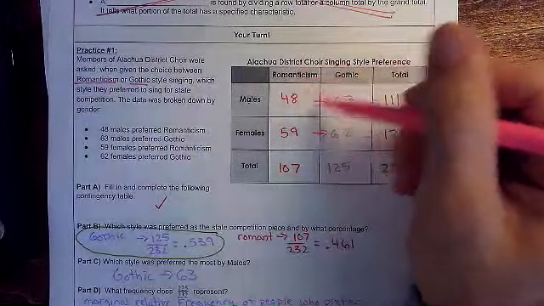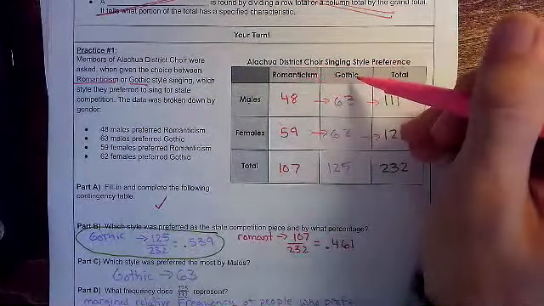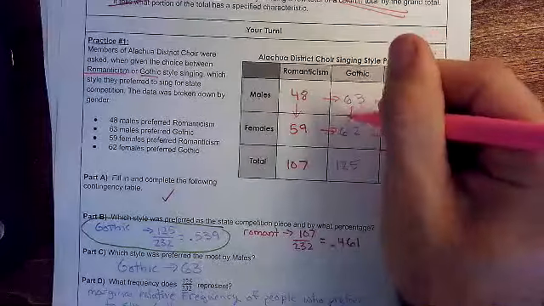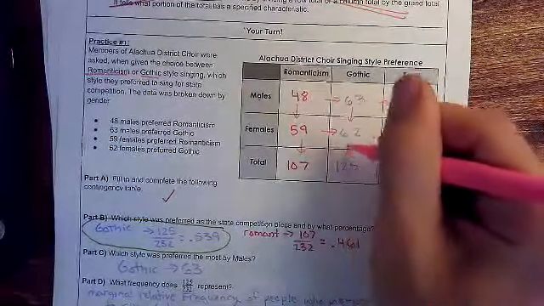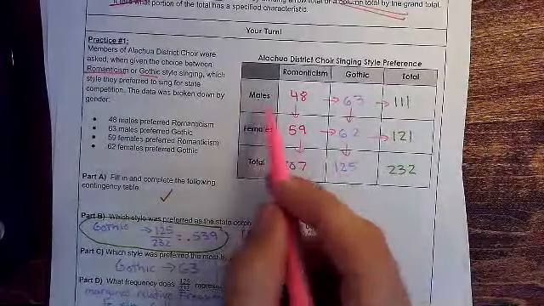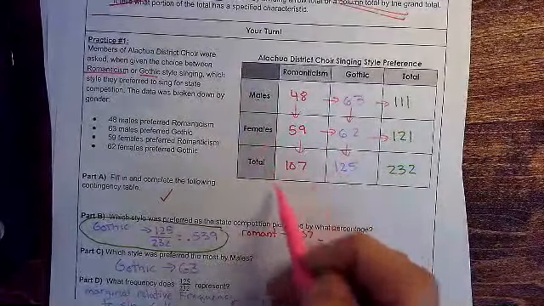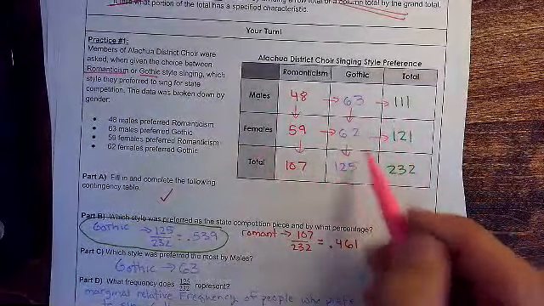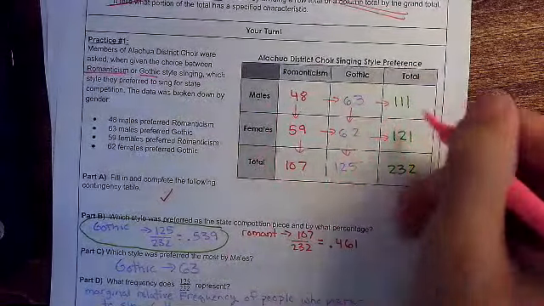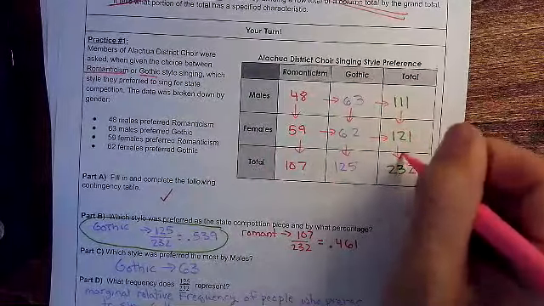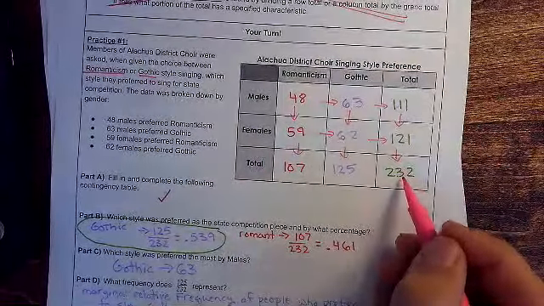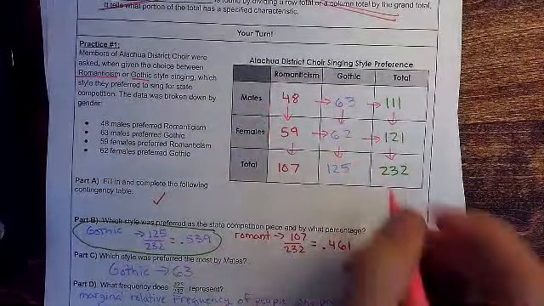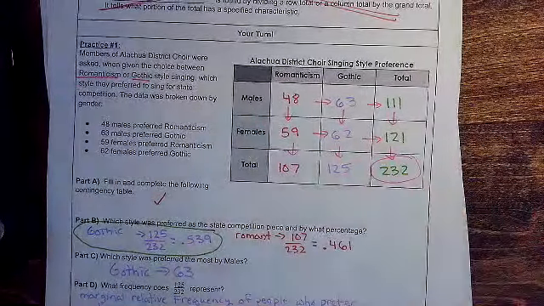Now, if we're focusing on just the Romanticism versus the Gothic, if I head down on my columns here, 48 boys and 59 girls give me a total of 107. 63 and 62 gives me 125. And then here, there was a total of 232 females and males that were surveyed for this. So this is our total right here.